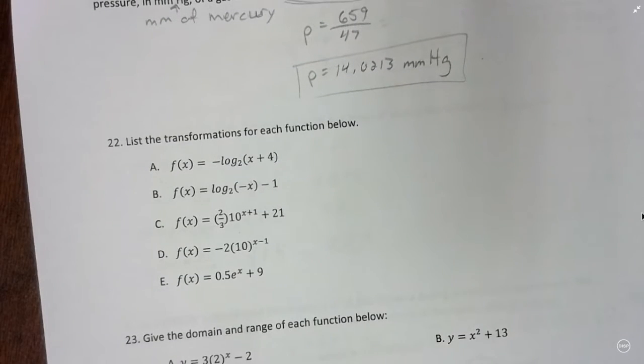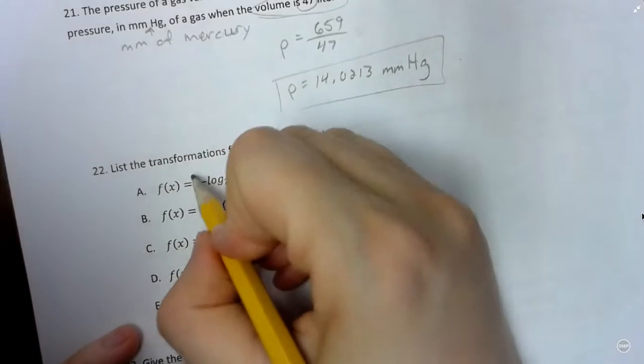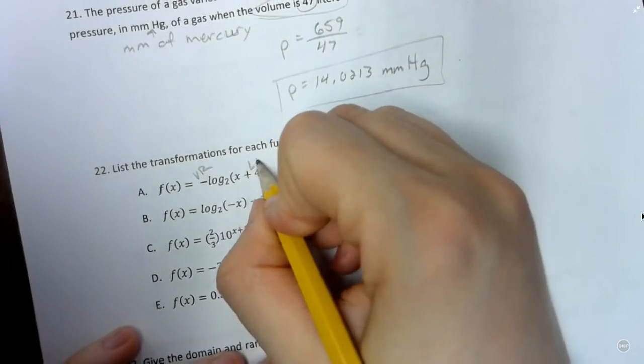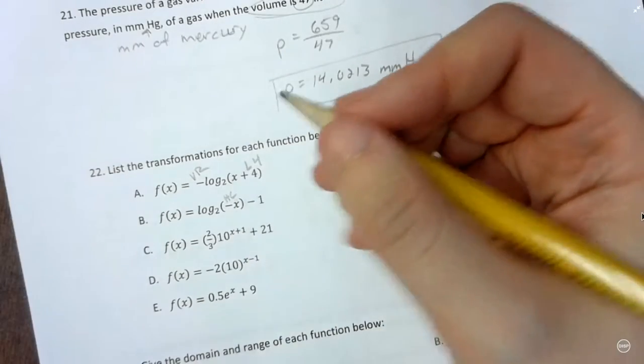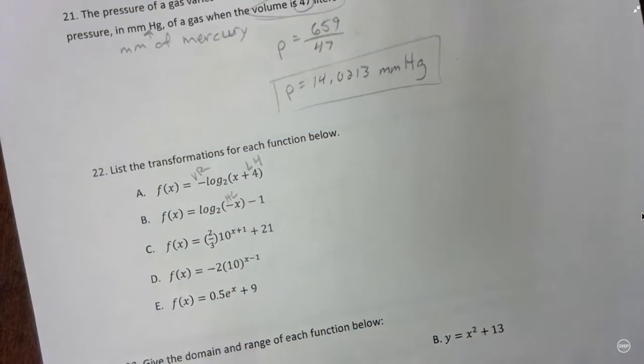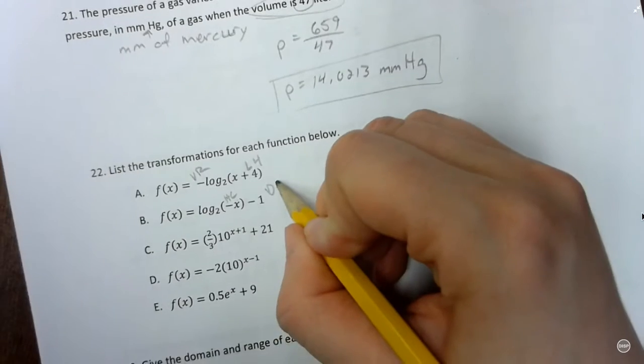We got another transformation one. So I got vertical reflection, left 4. This is a horizontal reflection, because it's inside with the X. Down 1.